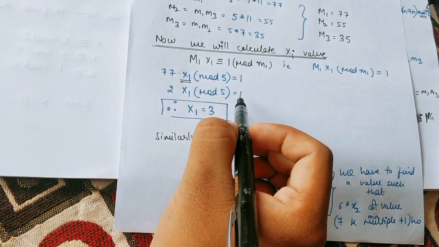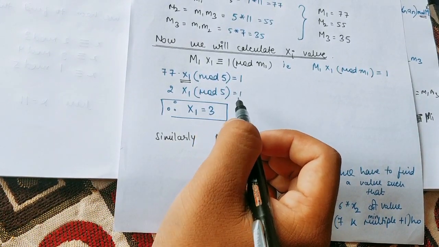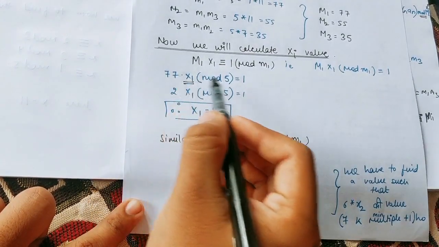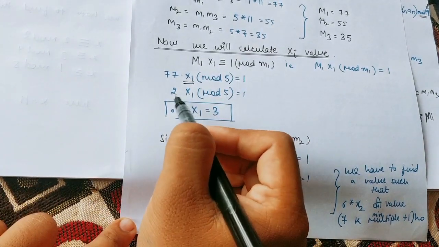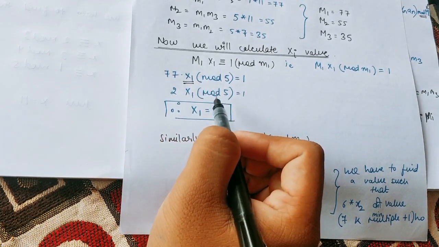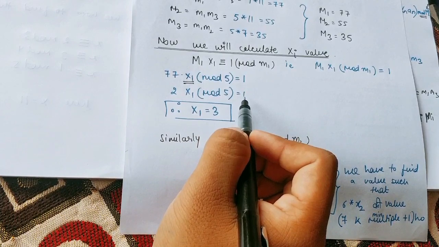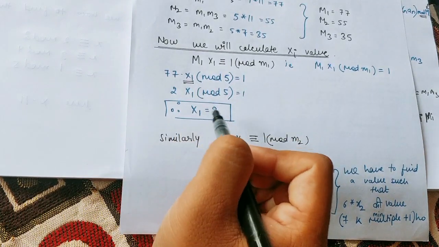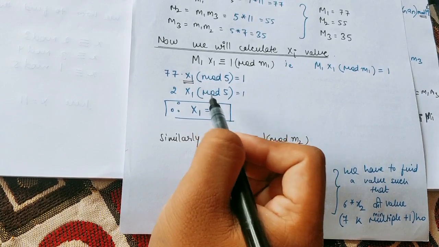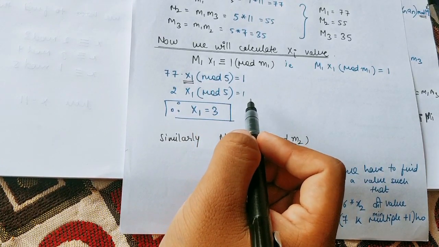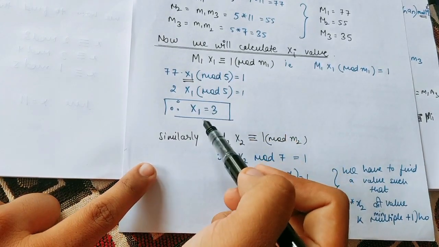This is a property of the modulus operation. I'll make a separate video for that, but for the time being, this is the case. So when you divide 77 by 5, you get a remainder 2. When you multiply x1 with 2 and divide it by 5, you get some remainder, and if that remainder is 1, then that will be the value of x1. So when you keep the value of x1 as 3, you get the remainder 1, because 2 3s are 6, and when you divide it by 5, you get the remainder 1. So the value of x1 is 3.